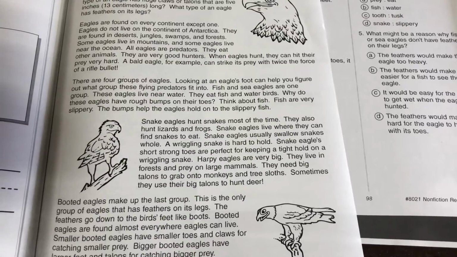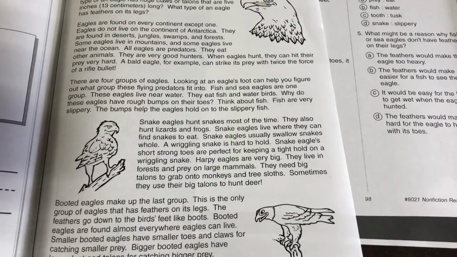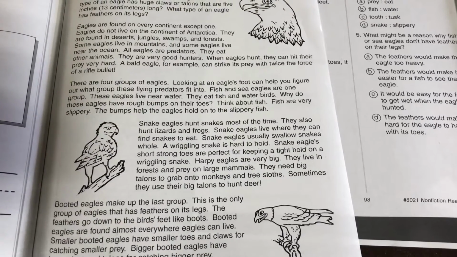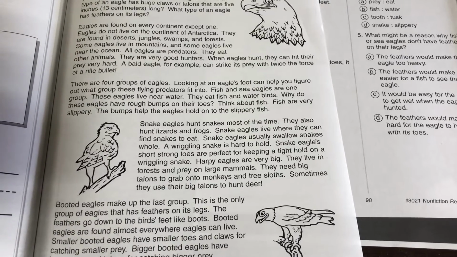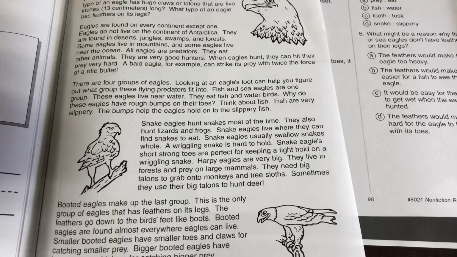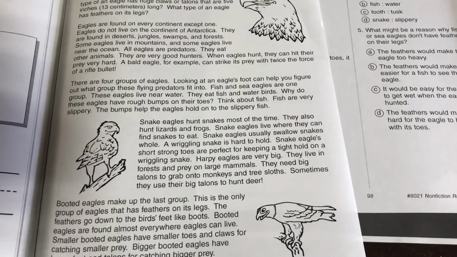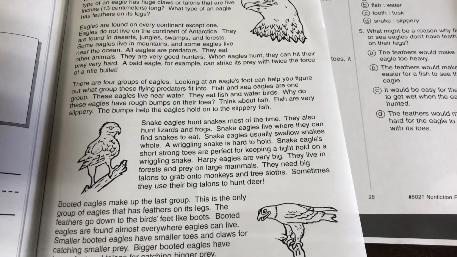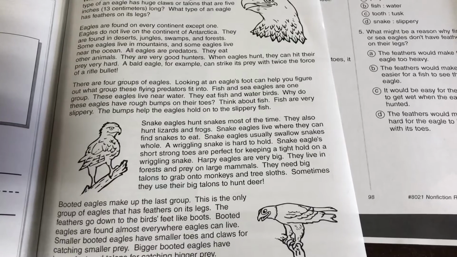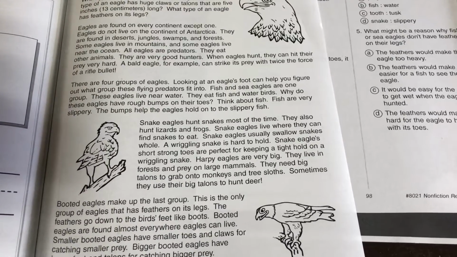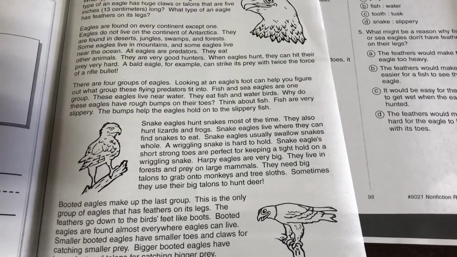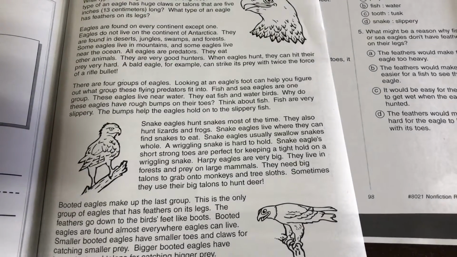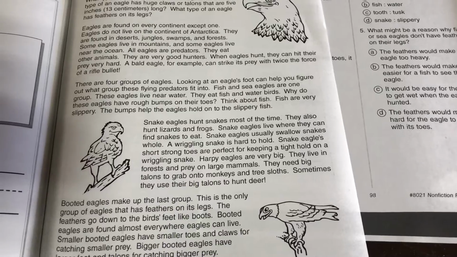Snake eagles hunt snakes most of the time. They also hunt lizards and frogs. Snake eagles live where they can find snakes to eat. Snake eagles usually swallow snakes whole. A wiggling snake is hard to hold. Snake eagles' short, strong toes are perfect for keeping a tight hold on a wiggling snake. Harpy eagles are very big. They live in forests and prey on large animals. They need big talons to grab onto monkeys and tree sloths. Sometimes they use their big talons to hunt deer.